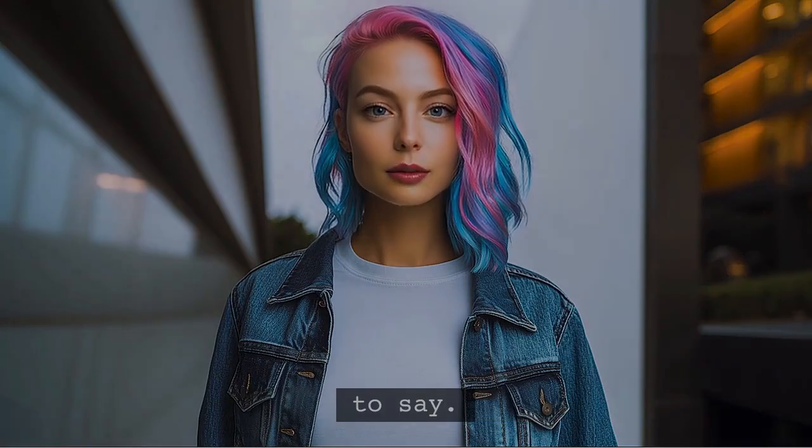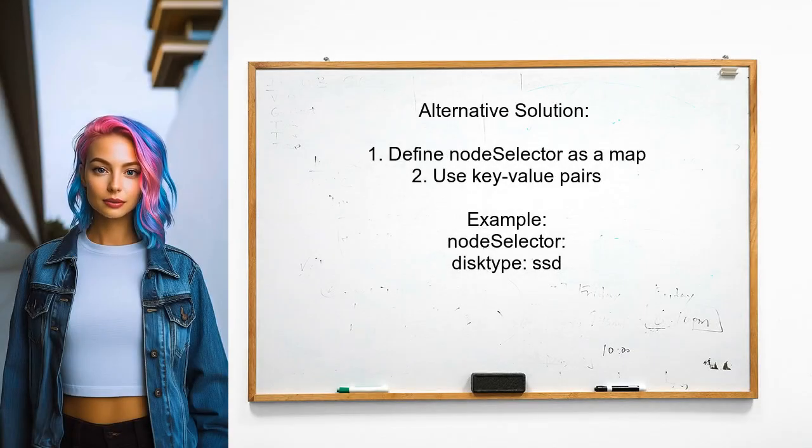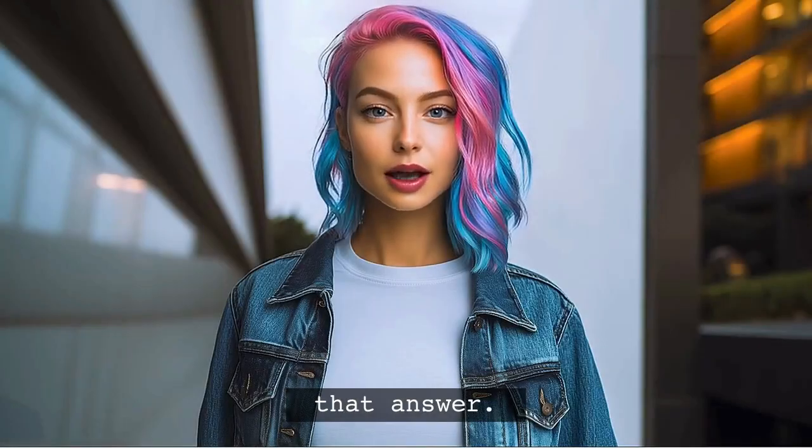Let's see what someone else had to say. This user points out that the node selector should be defined as a map of key-value pairs. Instead of assigning a single value, you need to specify a key, like disktype, followed by its value, such as ssd. That wraps up that answer. Let's move on to another one.